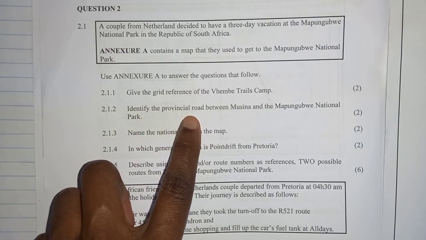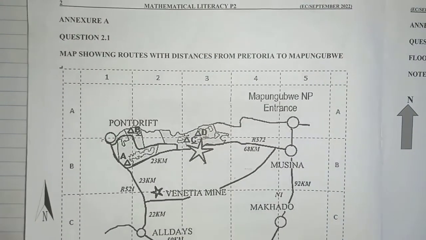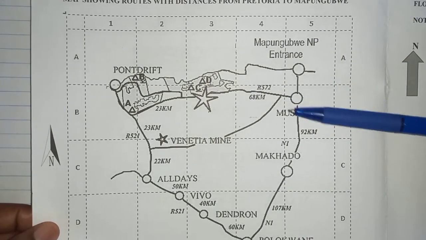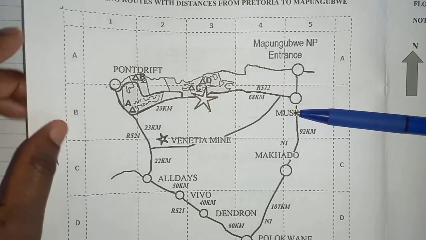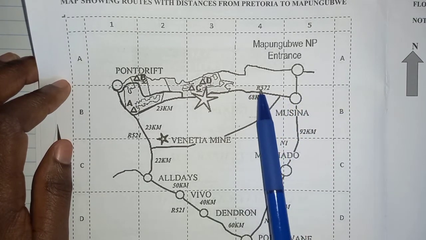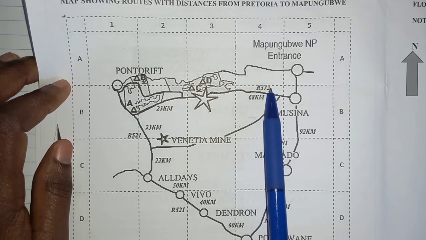Identify the provincial road between Musina and the Mapungubwe National Park. The only road I see here is R572.